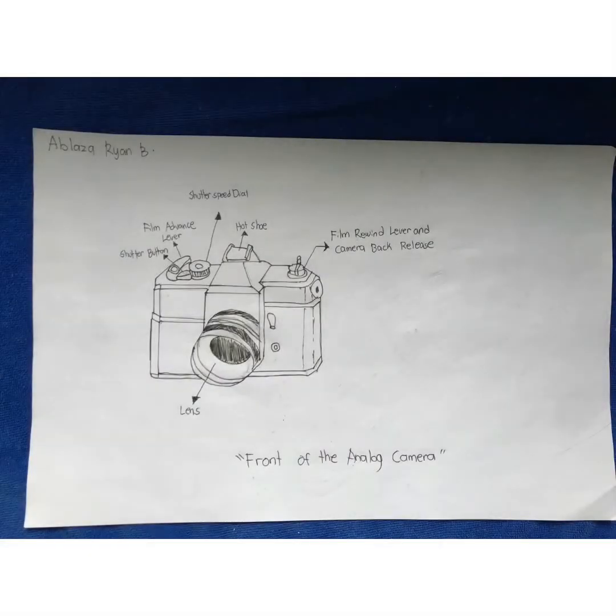Parts and function of front analog camera. Number 1. Shutter. In photography, a device through which the lens aperture of a camera is open to admit light and thus expose the film. Number 2. Film advance.